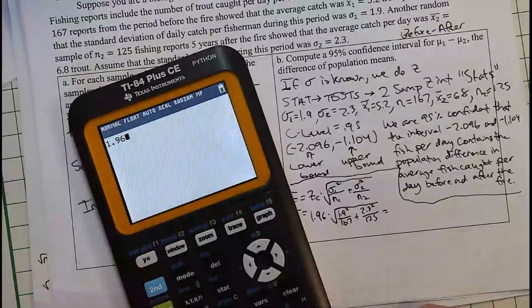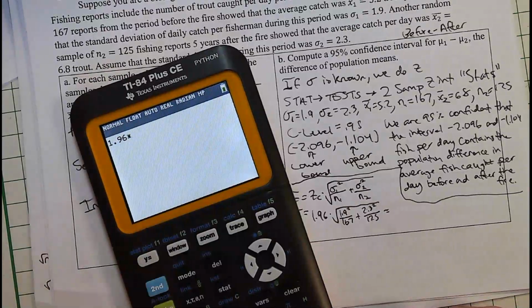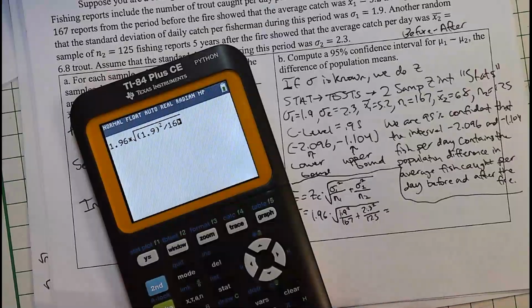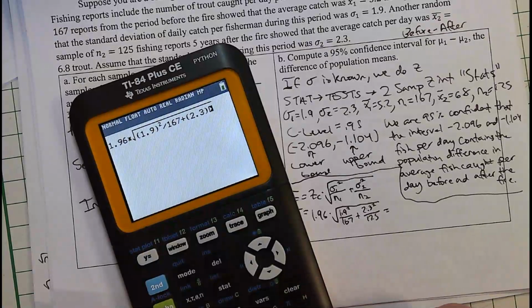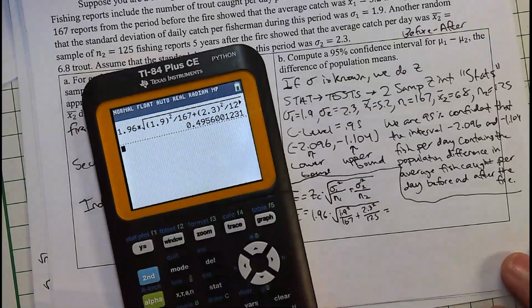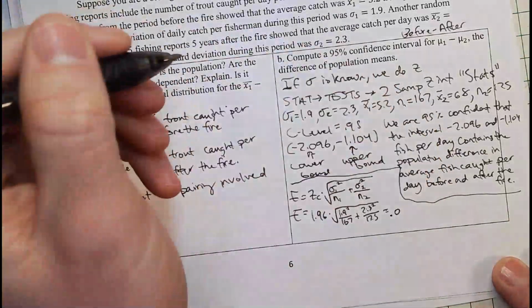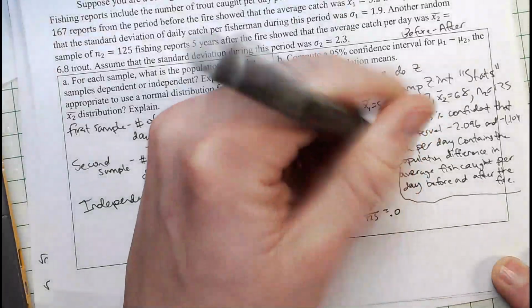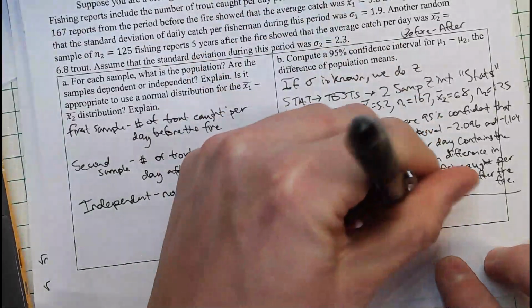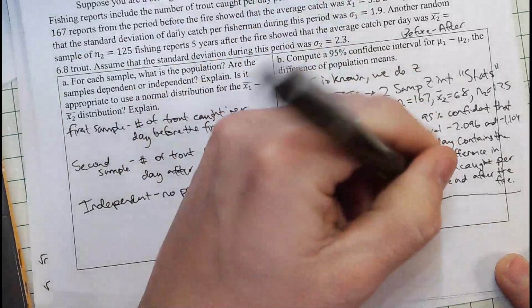I can do all this at once: 1.96 times the square root of 1.9 squared divided by 167 plus 2.3 squared divided by 125. That gives 0.496.